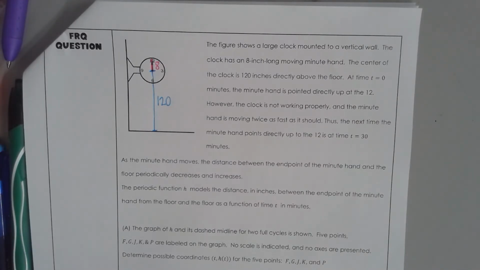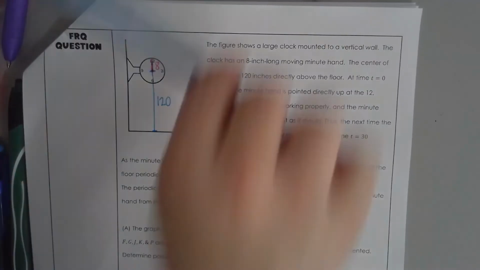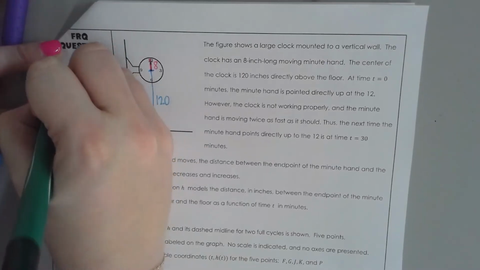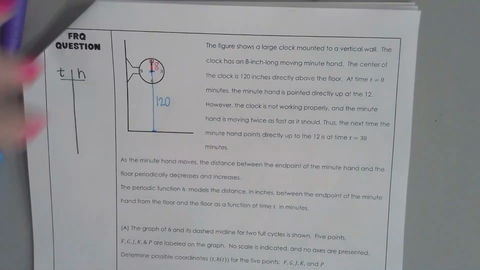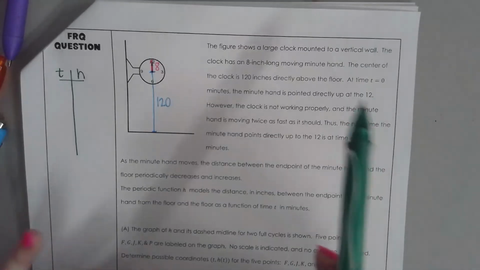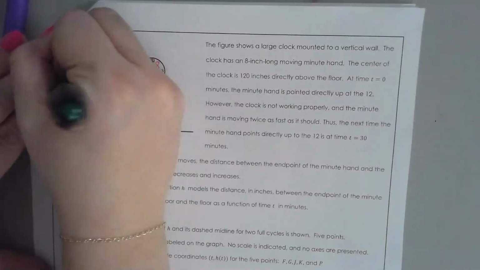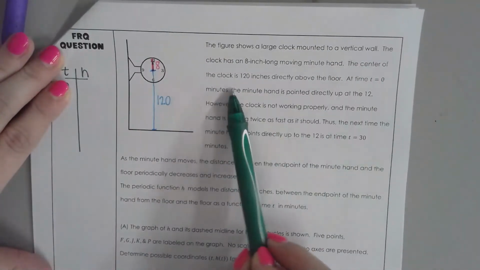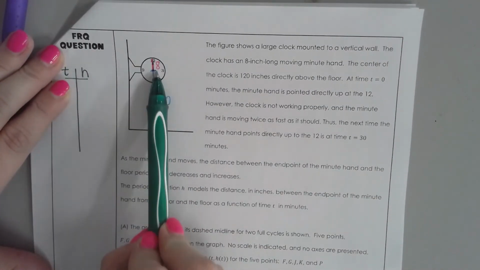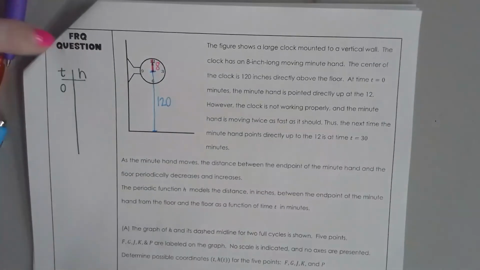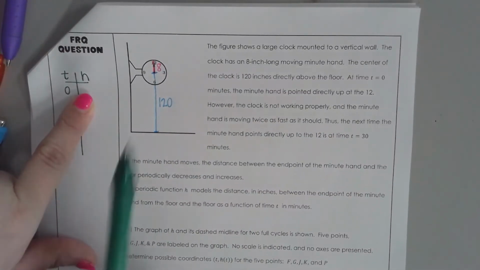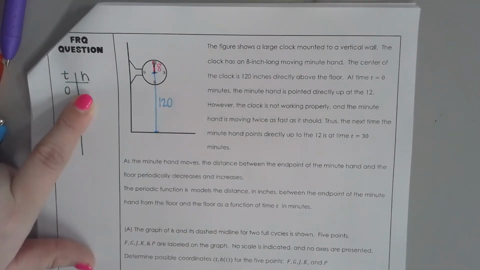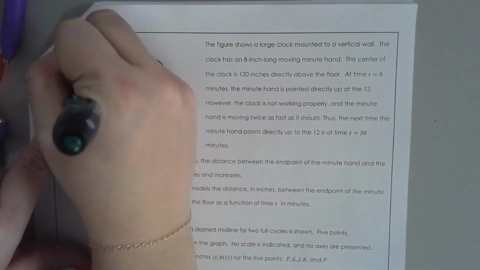So I like to make a t-table first. So we're looking at time and we're looking at height. So when t is 0, the minute hand is pointed directly up to the 12. So what is the height at that mark? The tip top of the minute hand. It's what? 128. Very good.